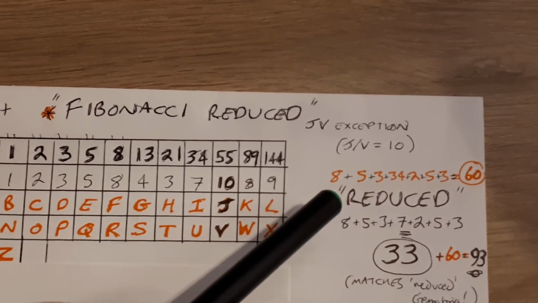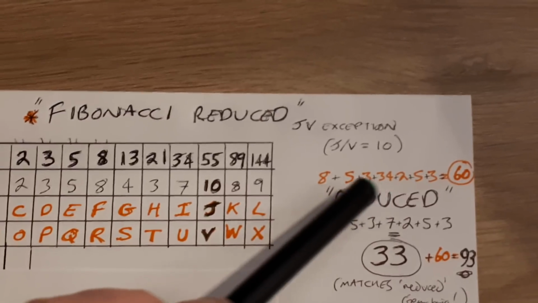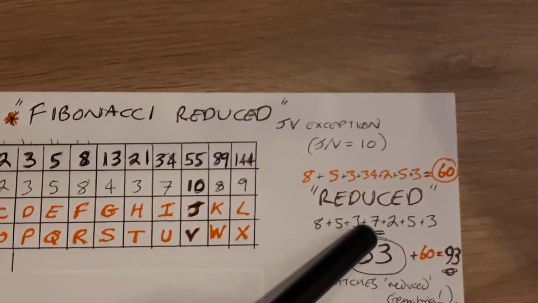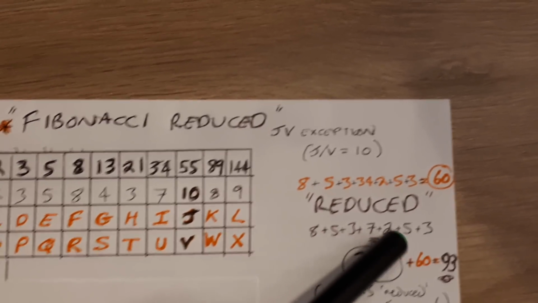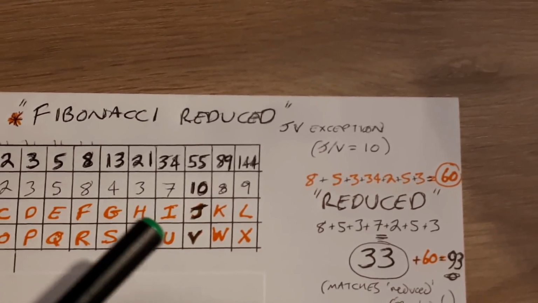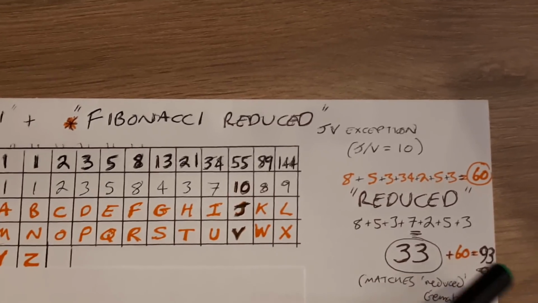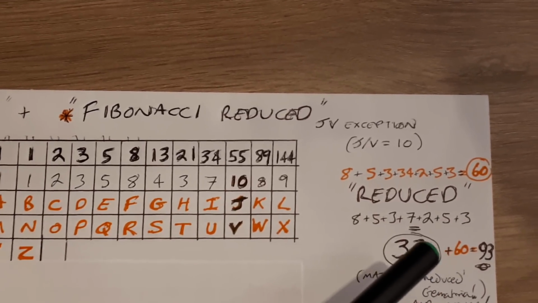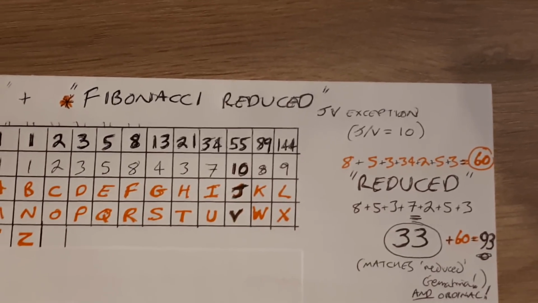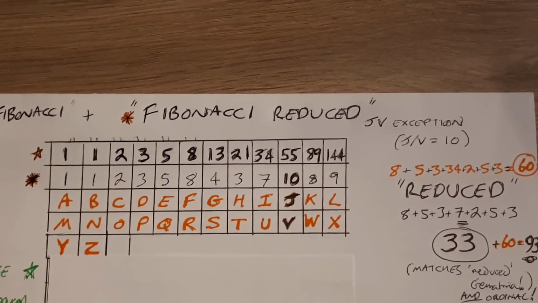Show that there, 8 still for R. So it's those numbers. Basically, the only one that's reduced is the 34, so that becomes 7, 2, 5, 3. So reducing that to 7, the reduced is 33. You add the two together, it's 33 and 60, ordinal and reduced. You get your 93, the Saturn. 3 times 31. That's the very first word I've done.